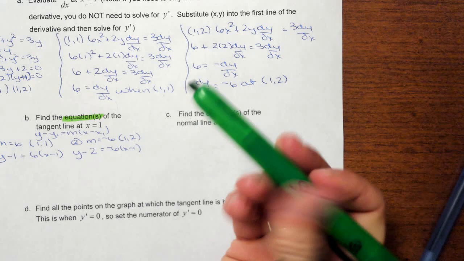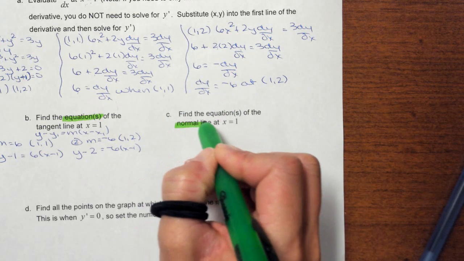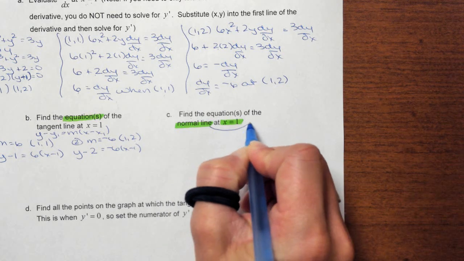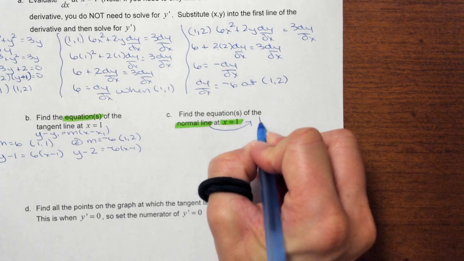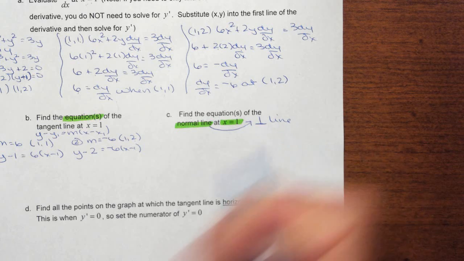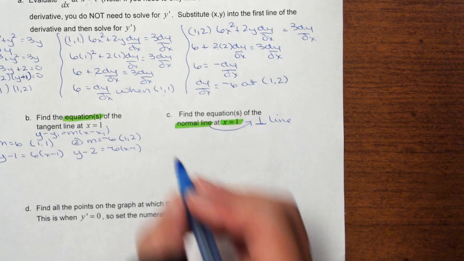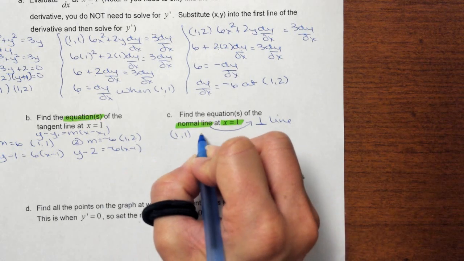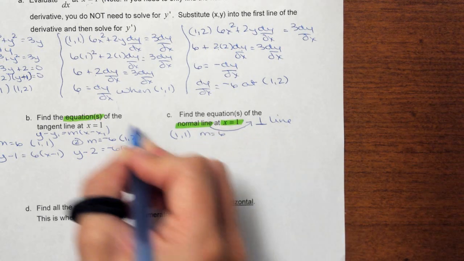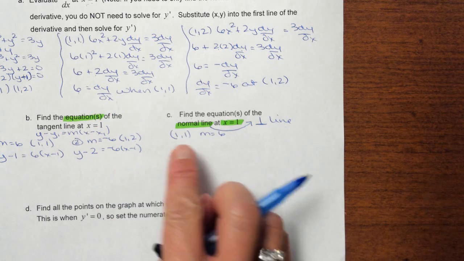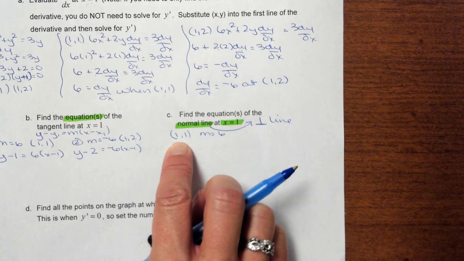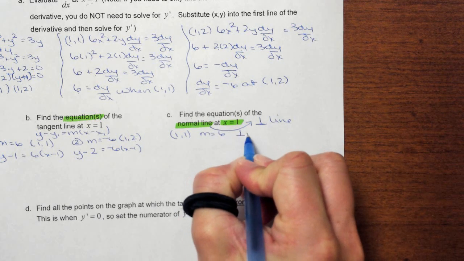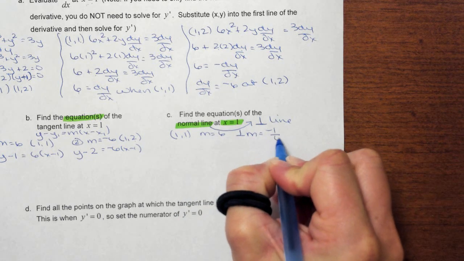So what does it mean when the line is normal to the curve at x equals 1? What this means right here is we are looking for the perpendicular line. Okay? So at the point (1, 1), remember you have a slope of 6. We found that up here in part A. But we want the perpendicular line at that point, which means I need to find the opposite reciprocal. So the perpendicular slope is equal to negative 1 over 6.